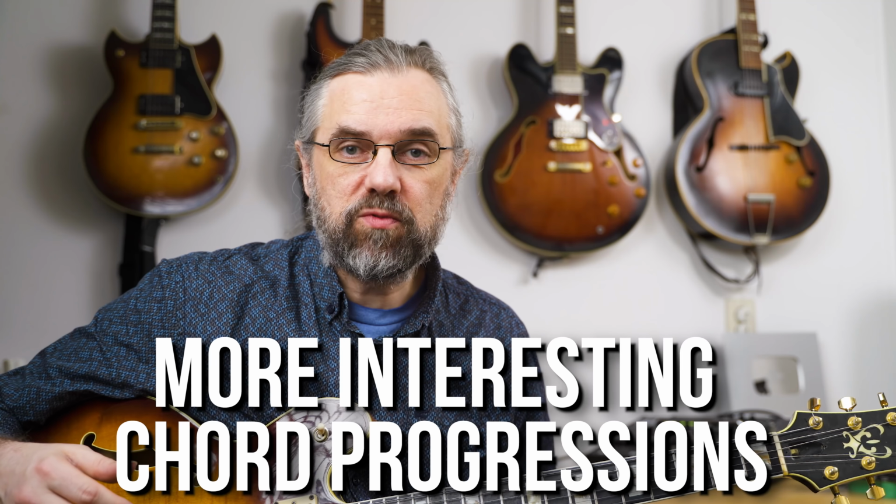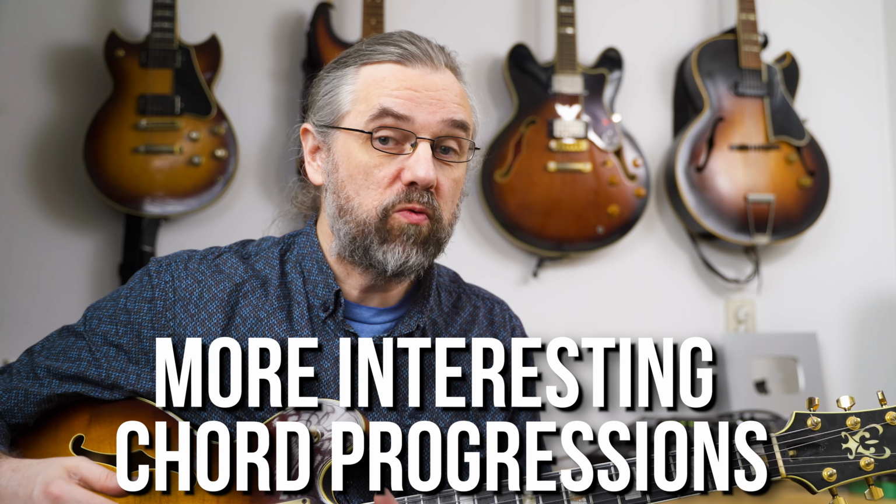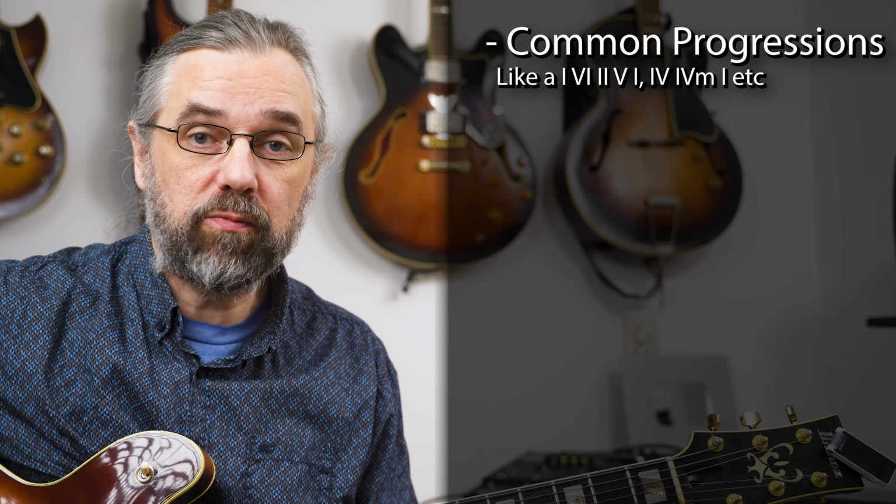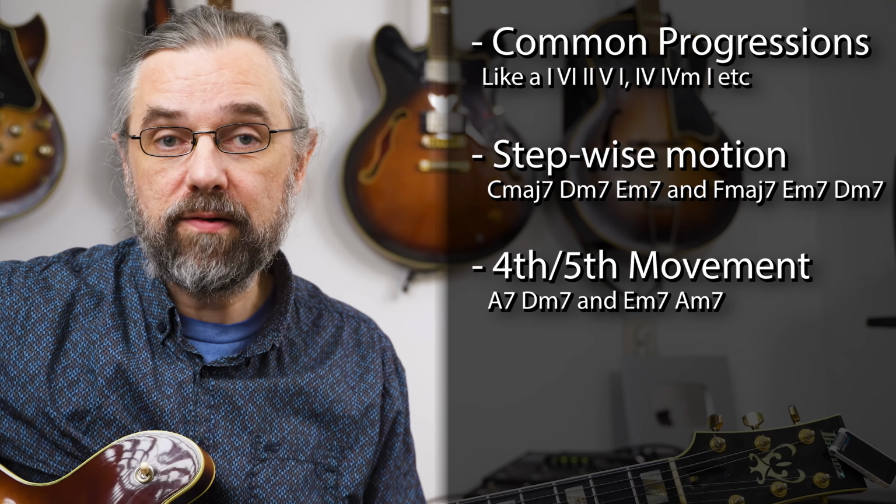These already sound great, so the next thing is just to add a little bit more movement so that it becomes more like a story, so there's more development going from one chord to the other. The trick to creating these progressions is to get them to make sense by adding chords that move in a logical way. I'm not using any exact science or strict rules, so you can use any type of system that sounds natural to you. Most of the time you will see me add chords based on common progressions like a standard 1-6-2-5 turnaround, some stepwise movement, or moving in fourth intervals.